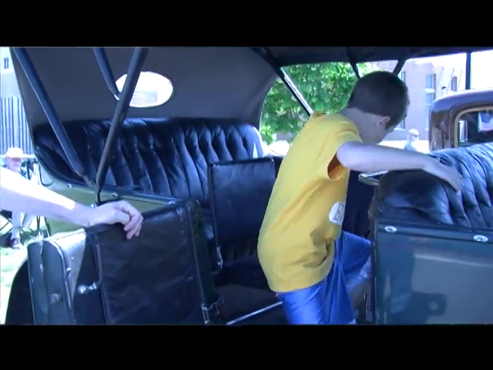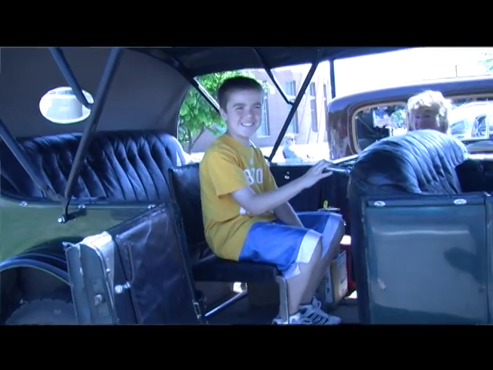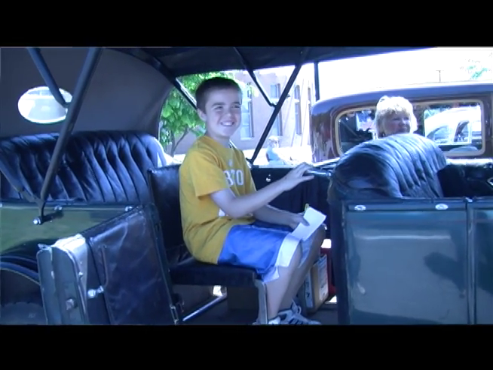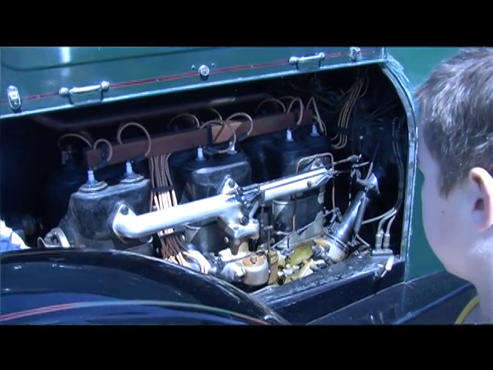That's all. Is this the original color? Yes, it is. The black fenders and the dark green body. Absolutely. Where do you get parts to fix the car? Well, it's kind of tricky for a car that's almost 100 years old, so mostly we have to make parts. If we do need things, we wind up making them ourselves.